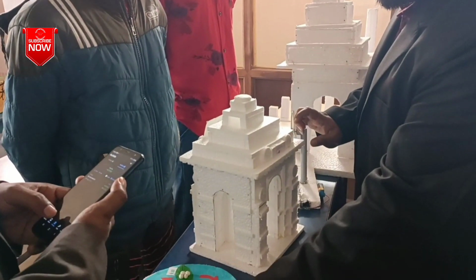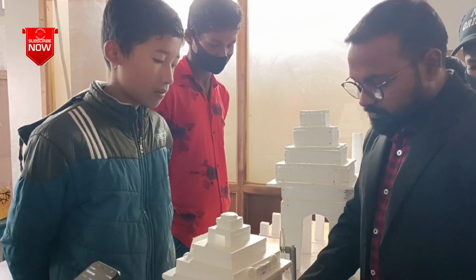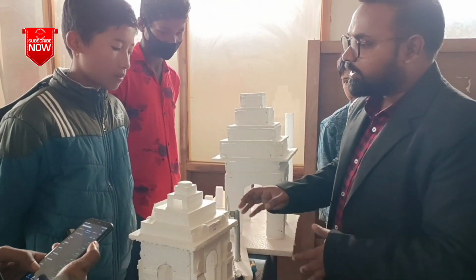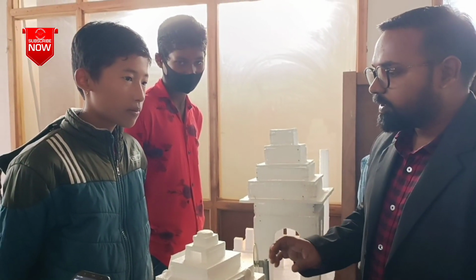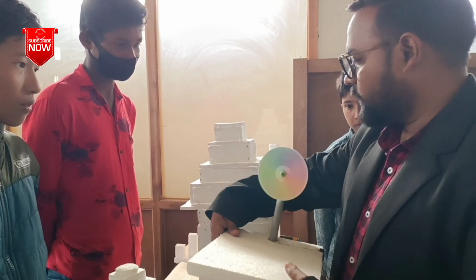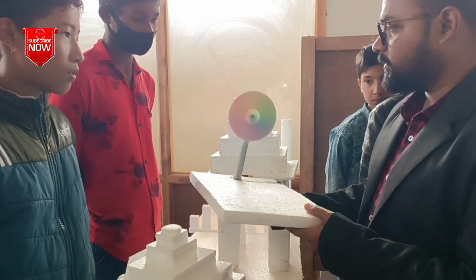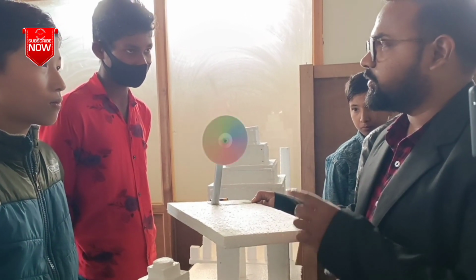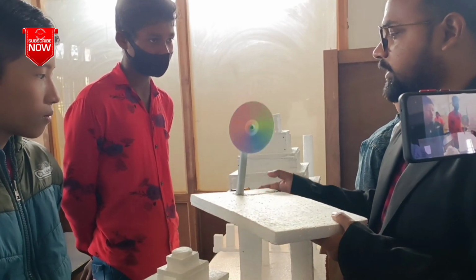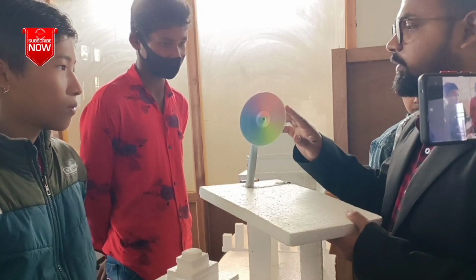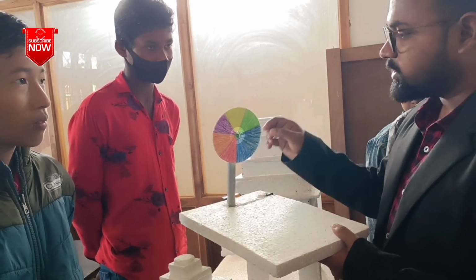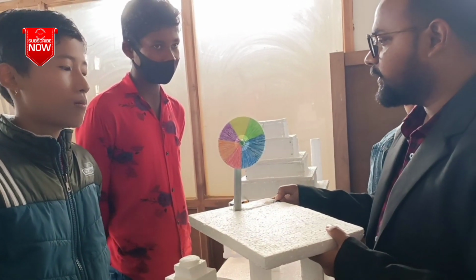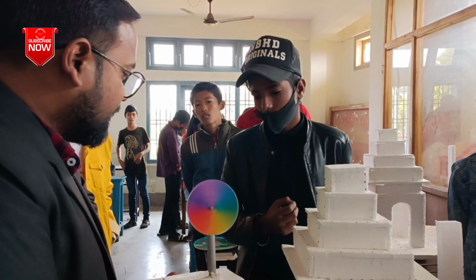What is this? India Gate. Why have you not colored it? This looks white, na? It should be which color? Brownish, right? Karan Chauhan, your appendix is already on. How many colors do we use? 7 colors. What do we call those colors? Vibgyor. Okay, V stands for violet. Okay, very good. All 7 colors. If we mix, we'll get which color? White color. Very good.